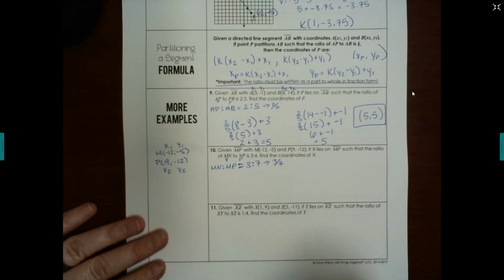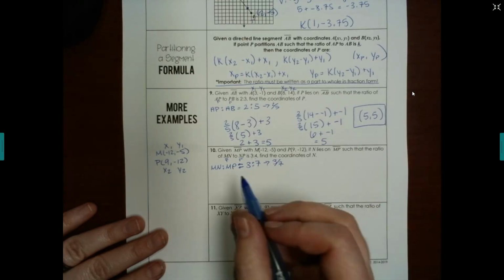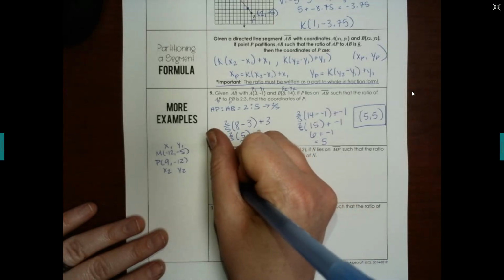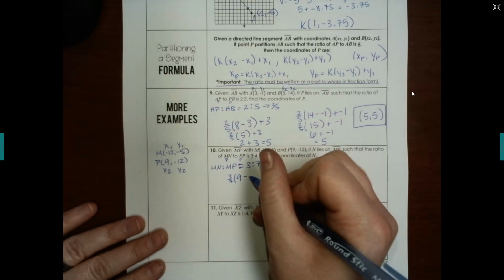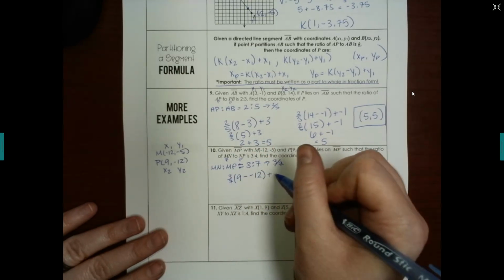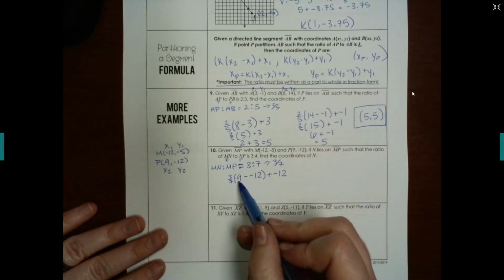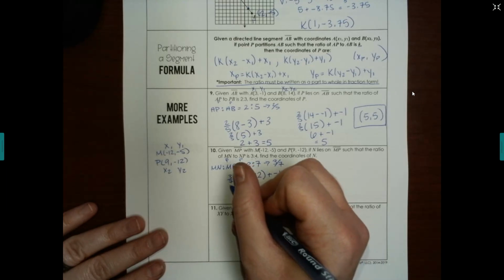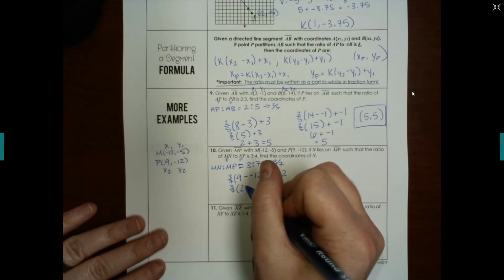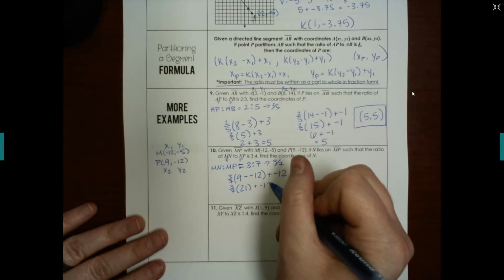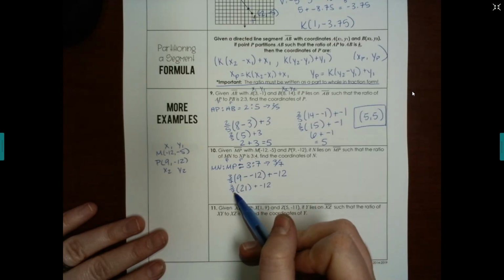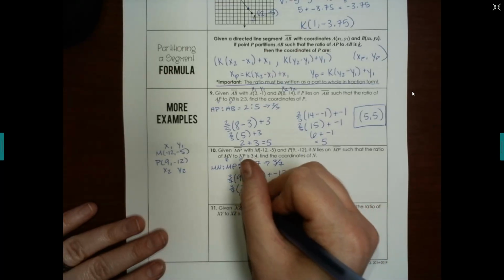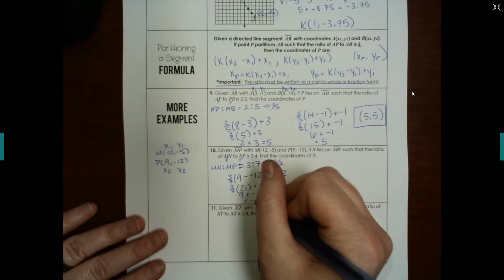And we need to find the coordinates of N, that point in between. So we take our 3/7, x2 is 9, minus x1, negative 12, plus x1, which is still negative 12. 9 minus negative 12 is the same as 9 plus 12. 3/7 times 21 plus negative 12. 3/7 times 21: I can do this by taking 21 divided by 7, that's 3, and then times 3. 9 plus negative 12 equals negative 3.